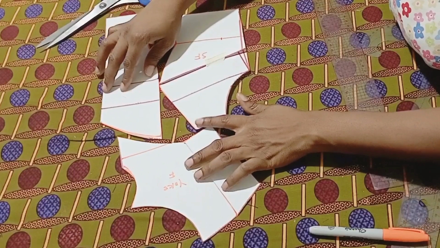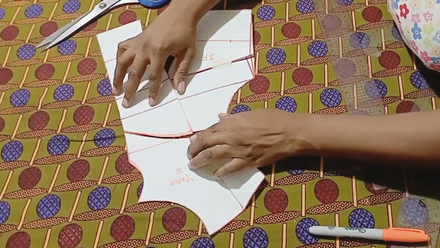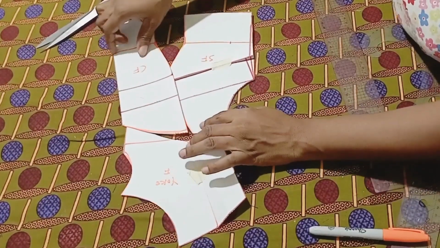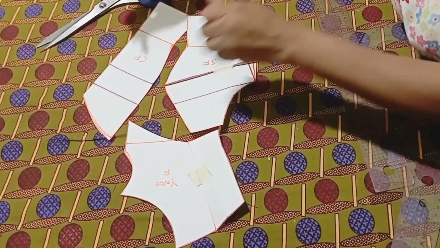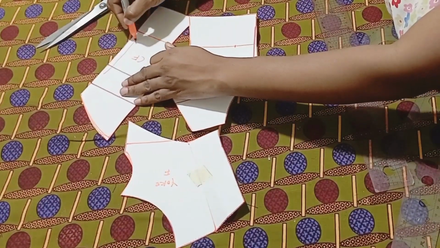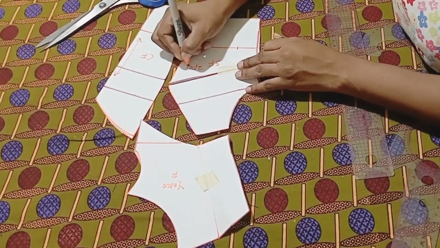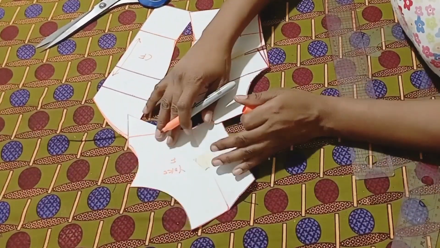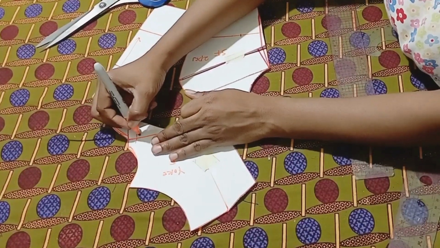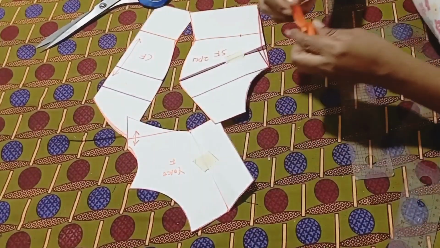By the time I sew this up, it's going to fit into this. I'm going to be cutting this on fold. This I'm going to be cutting in 2 pieces, and this I'm going to be cutting on fold as well.